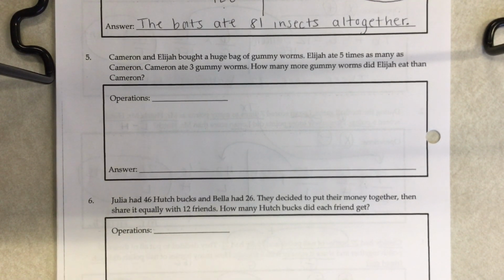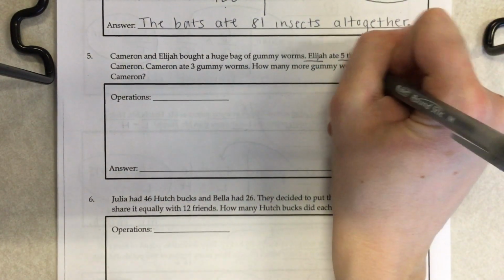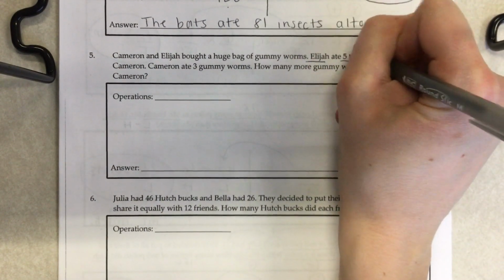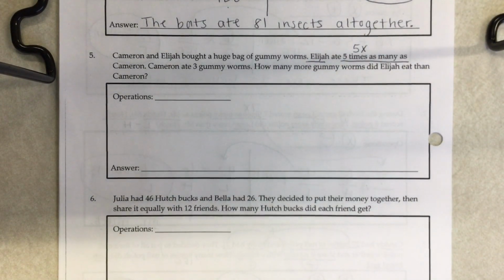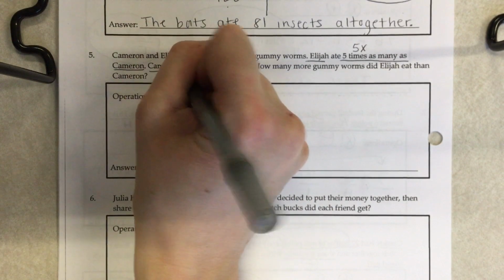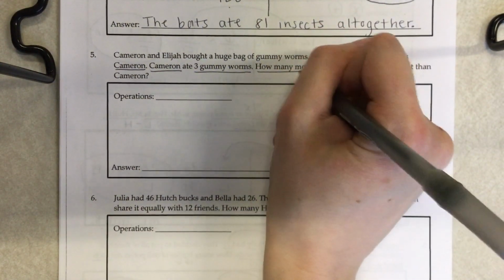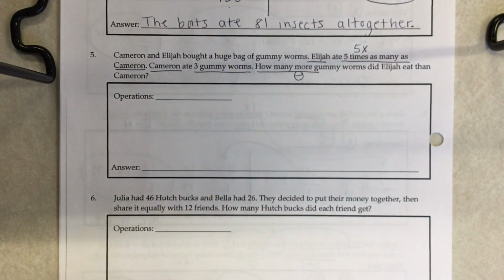Number 5. Cameron and Elijah bought a huge bag of gummy worms. Elijah ate 5 times as many as, put a 5x or 5 times above that, as Cameron. That's who we're comparing him to. Cameron ate 3 gummy worms. How many more, I know that means I'm going to subtract, gummy worms did Elijah eat than Cameron?